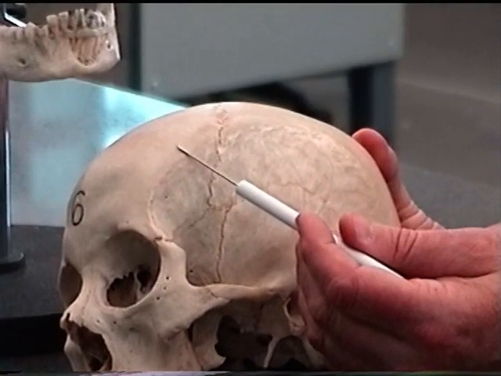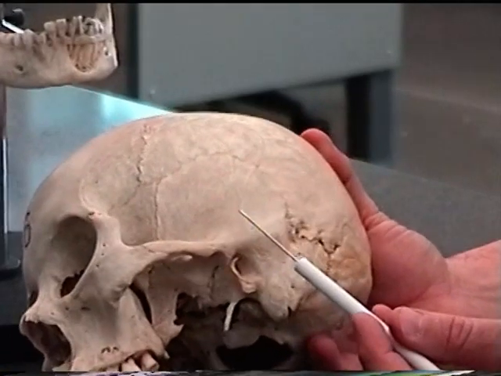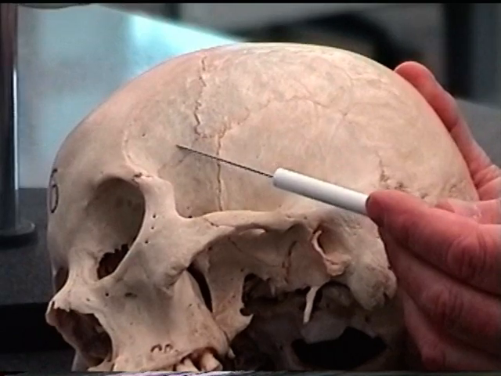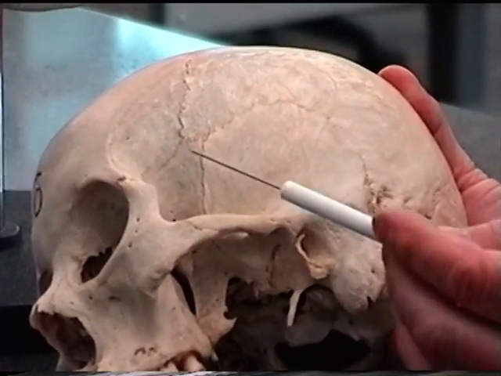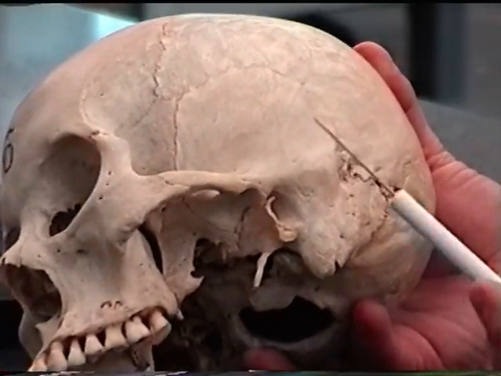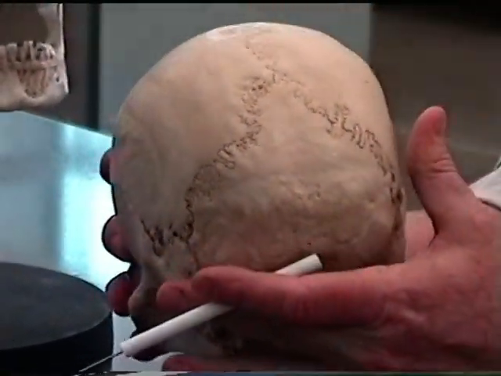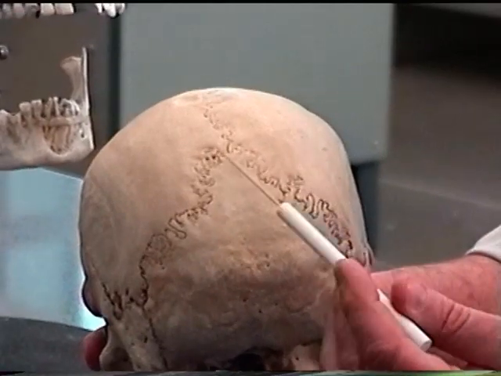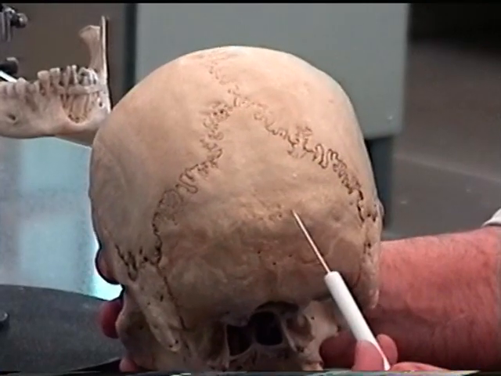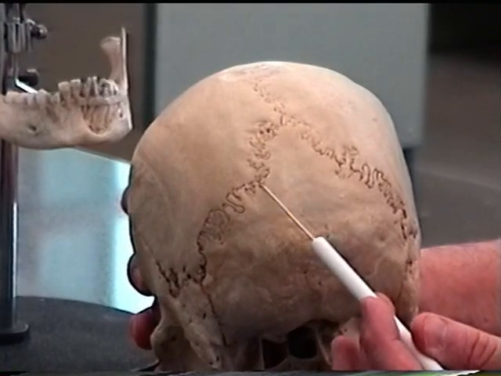Now, if we look from the side, then we have the suture that separates the parietal bone from the frontal bone. So it's called the coronal suture. As we look from the side, the temporal bone here is separated from the frontal bone and parietal bone by this suture across here, which is the squamosal suture. And then as we look posterior, then we have a suture that separates the two parietal bones in the back of the temporal bones from the occipital bone, and this suture plane we're seeing here is the lambdoidal suture.